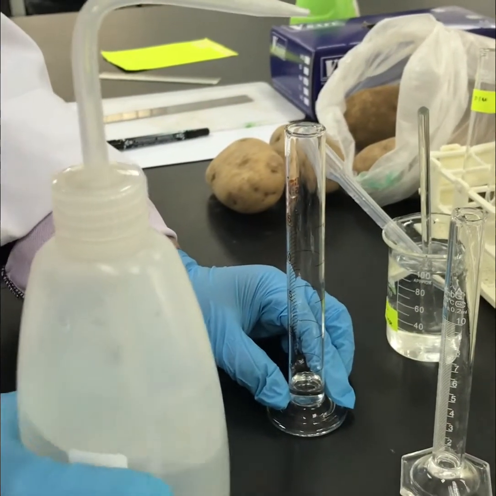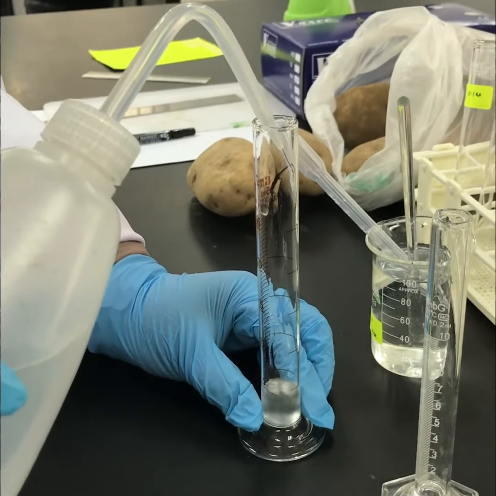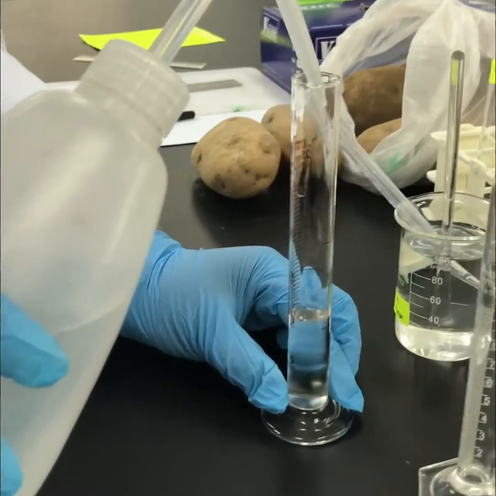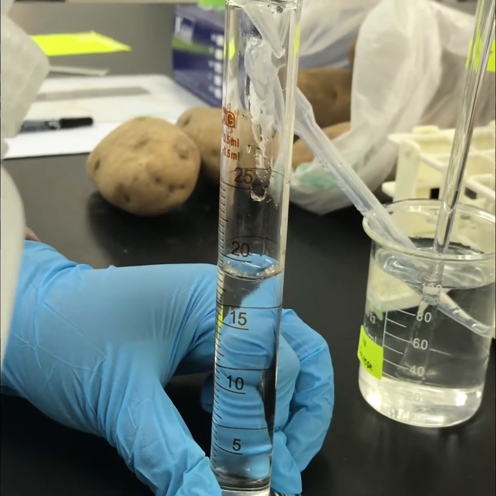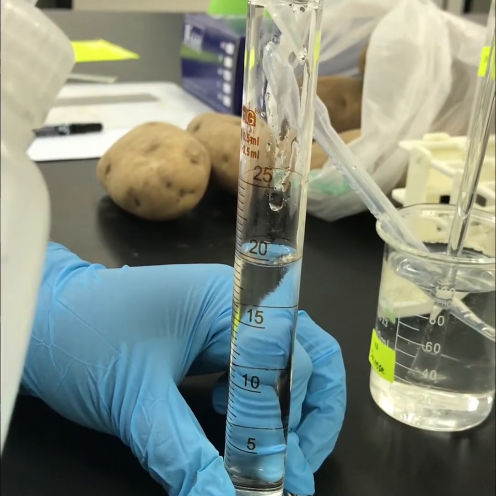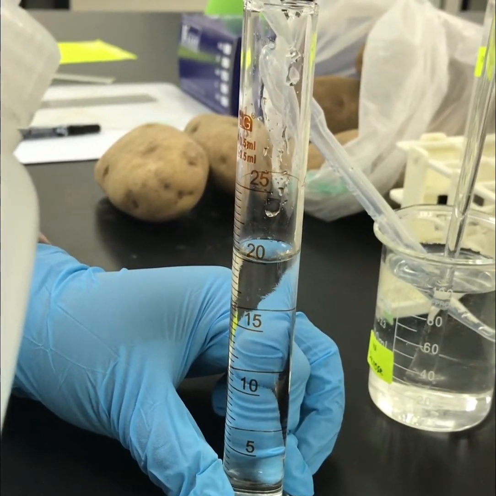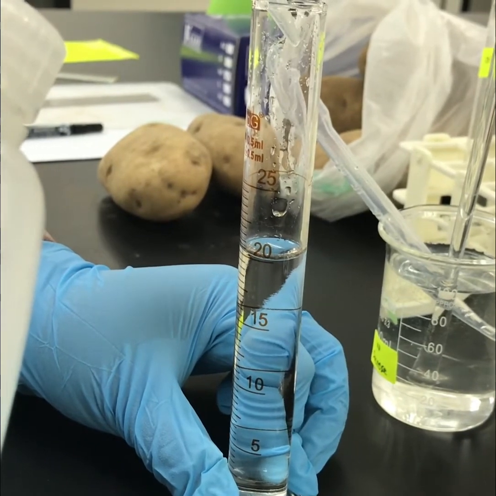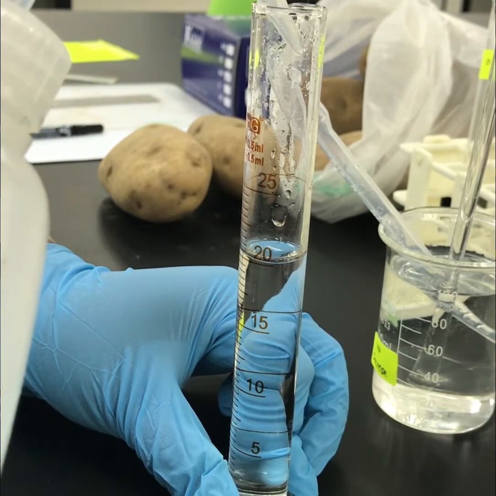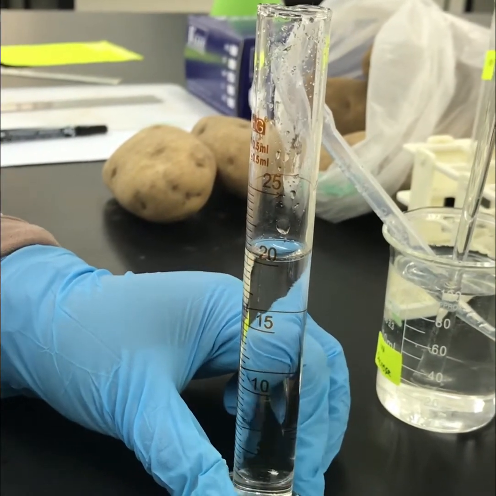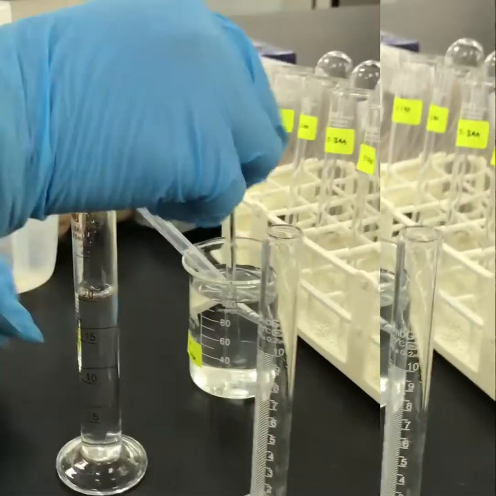For 0.1 molar, use 2 ml of 1.0 molar sucrose solution and top up with distilled water until 20 ml, and so on.